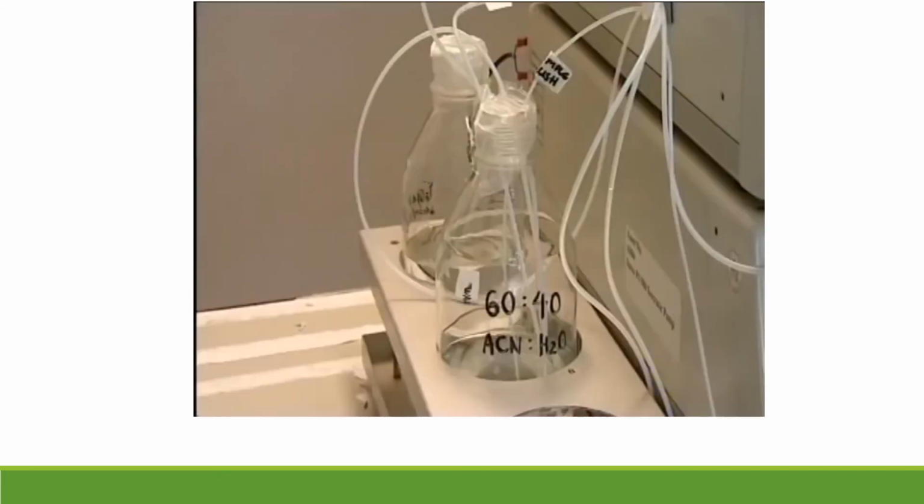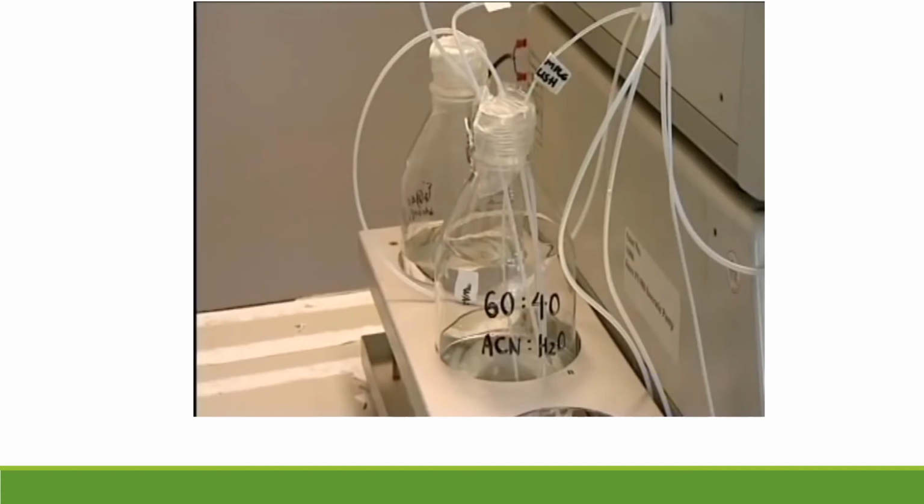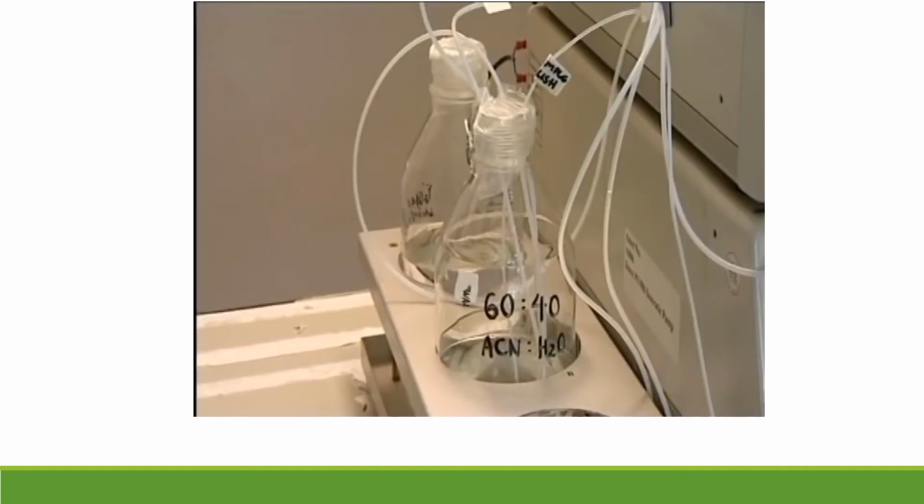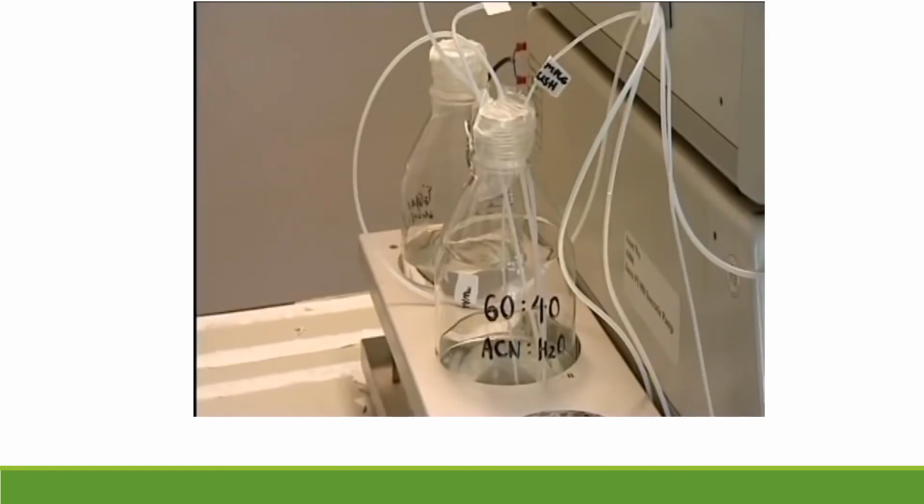These bottles contain solvents. Two solvents can be mixed in any proportions to give a mixture, the liquid phase, of suitable polarity for the separation that is being done. In this case, one solvent is water, very polar, and the other ethanenitrile, less polar. The operator can decide on a mixture with the correct polarity for the separation she is doing.